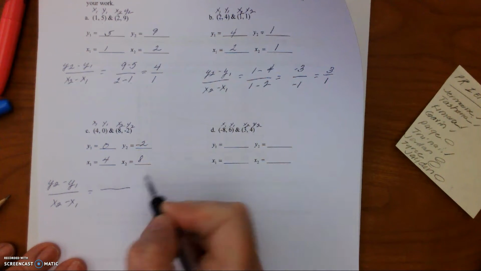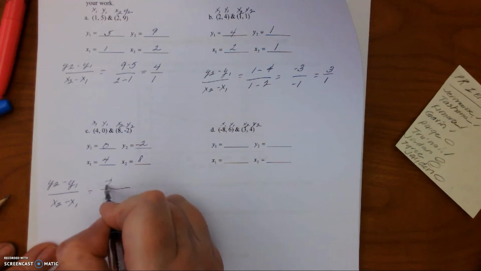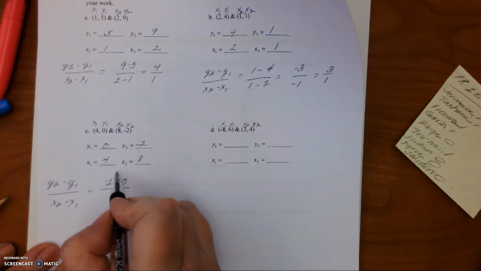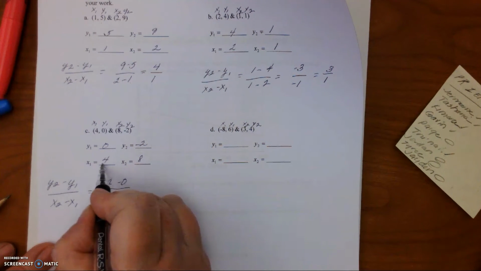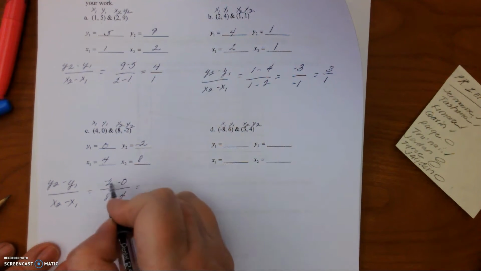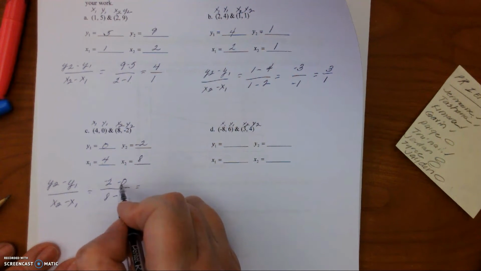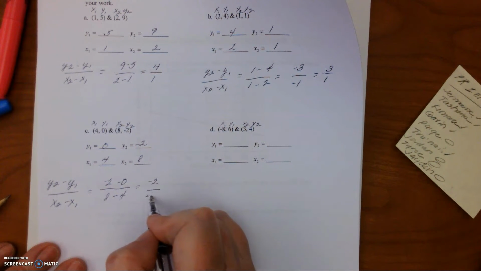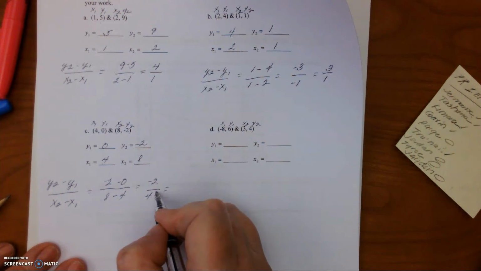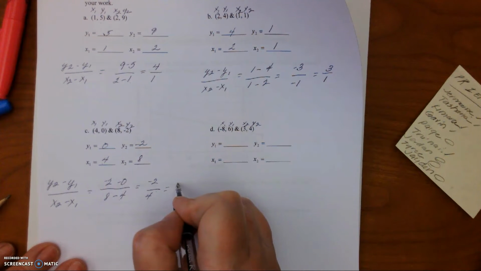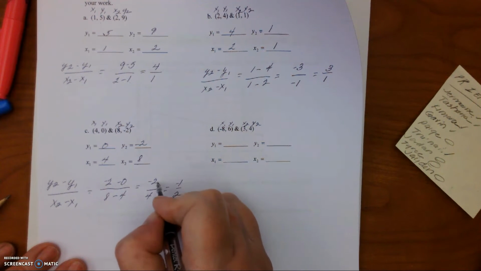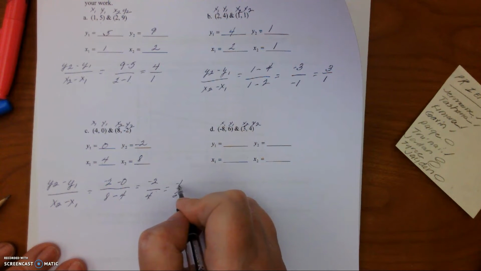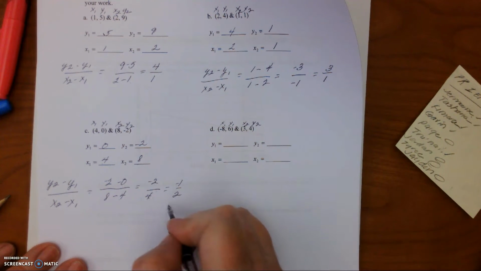So we have negative 2 minus 0 over 8 minus 4. So negative 2 minus 0 is negative 2, and 8 minus 4 is 4. And we can simplify it to equal negative 1/2. If you divide both the numerator and denominator by 2, it goes down to negative 1/2. Okay, so this is simplified.